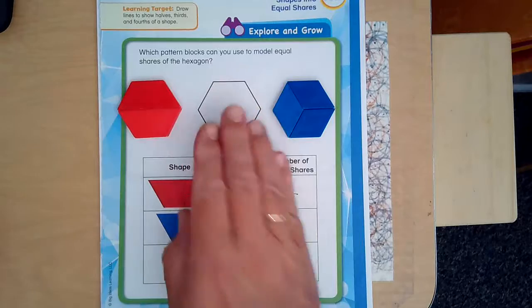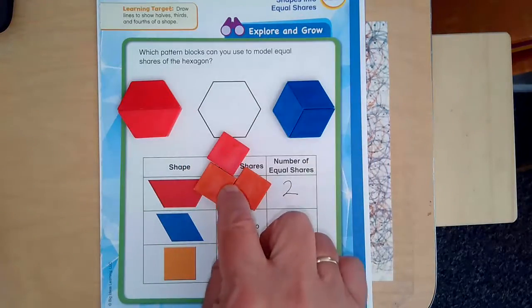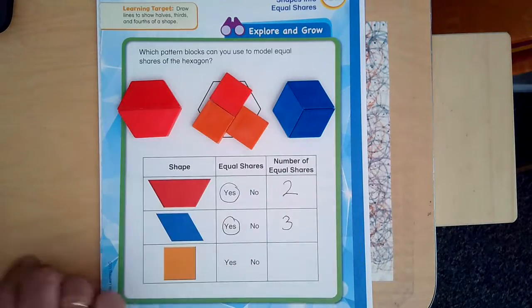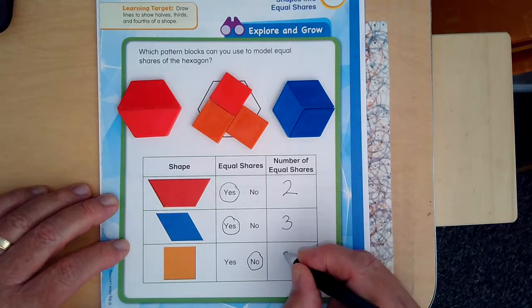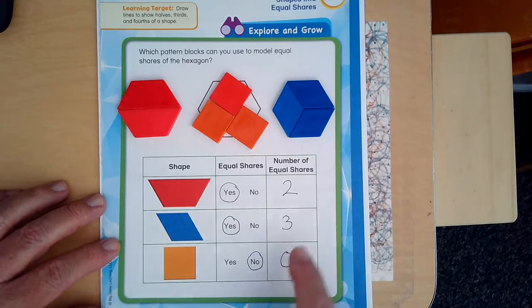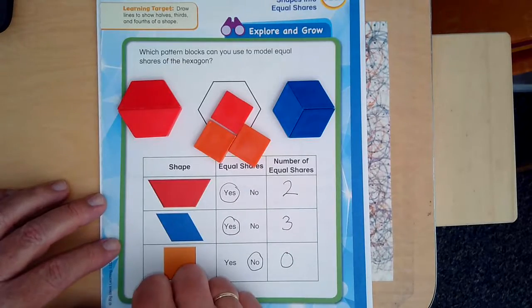So I can't do it. I cannot make this shape with this set of squares. So I can't have any equal shares. 0 equal shares, because I cannot make this hexagon using only squares.